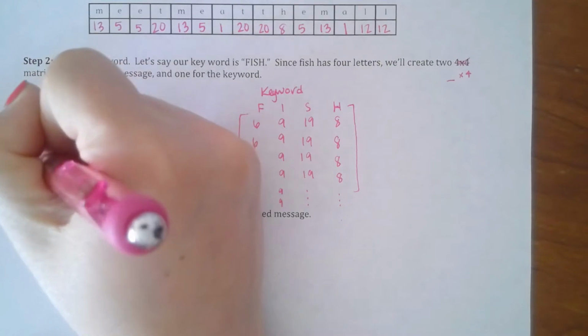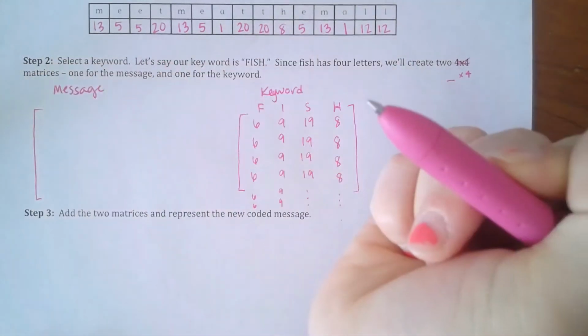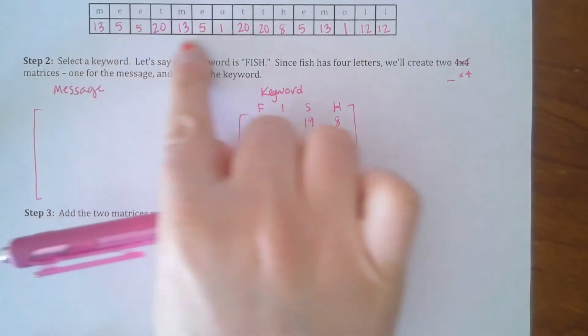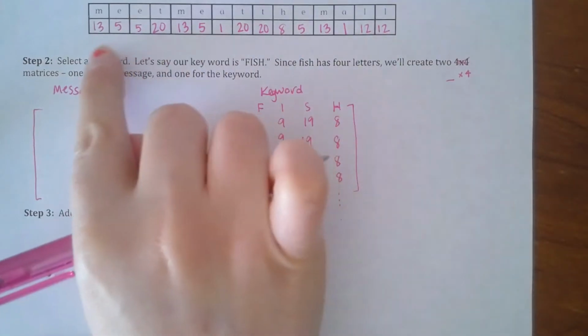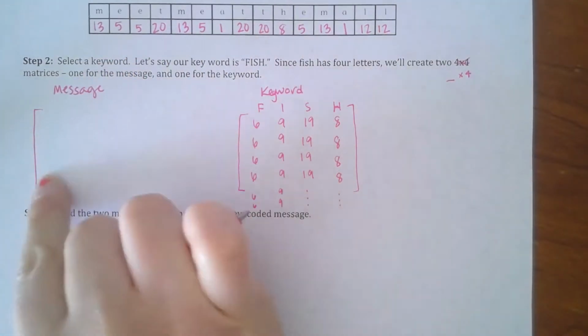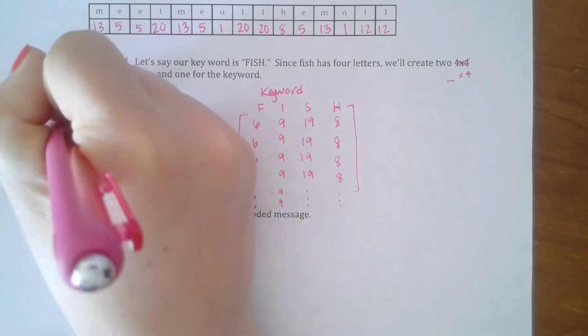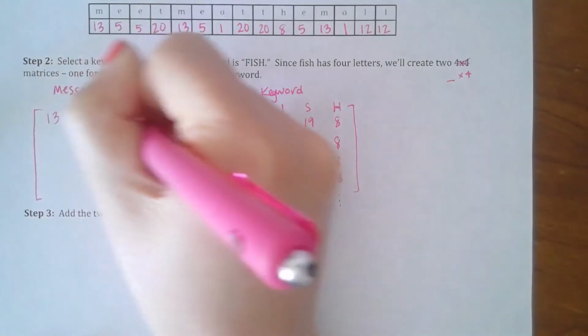So now that we know our keyword, we can put in our message. And again, we take all the numbers that we have here in order and go in rows. So 13, 5, 5, 20.